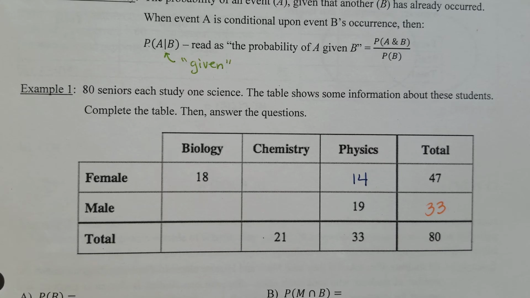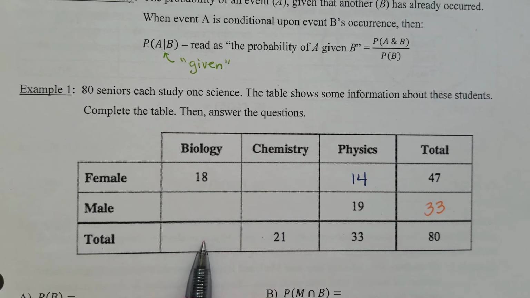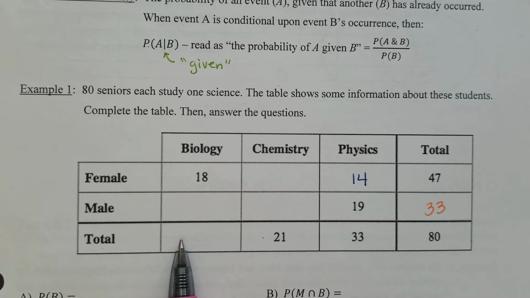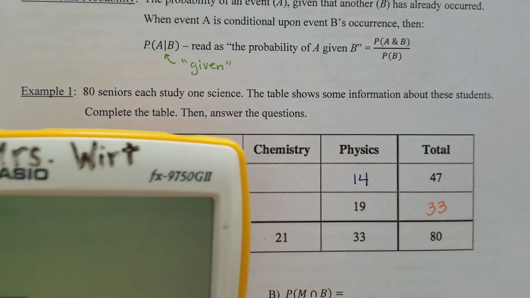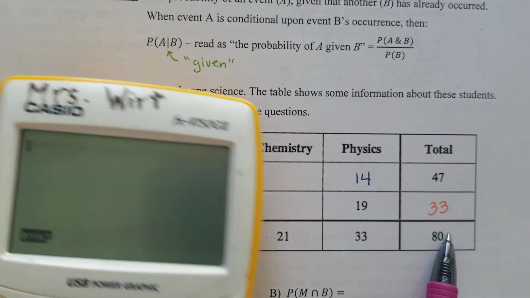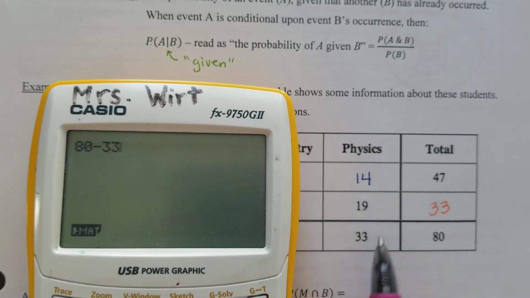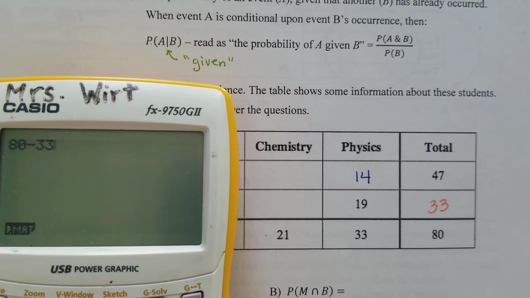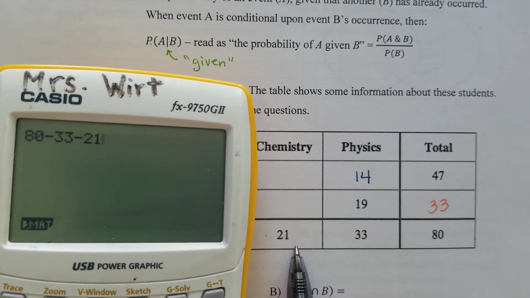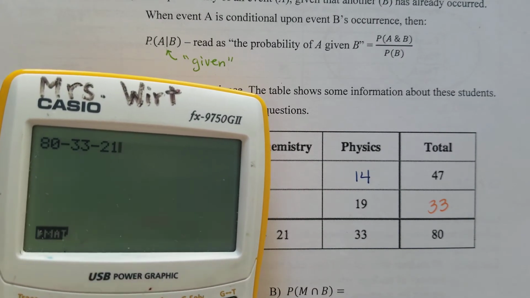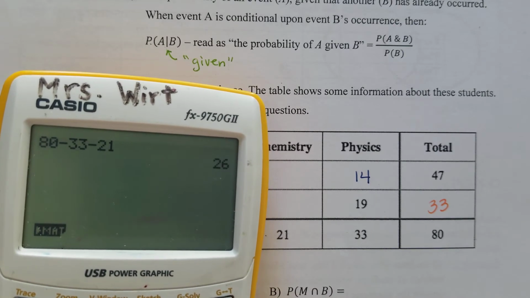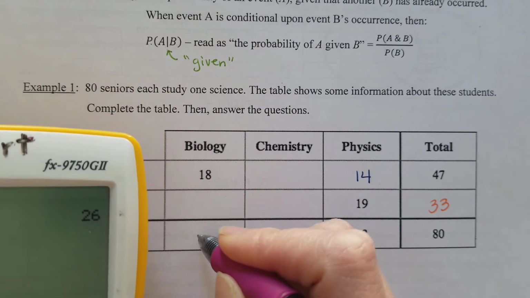And then I have a couple choices here. I can either figure out how many girls are taking chemistry, or I can find out how many total students are taking biology. So I'm going to go to this one first. Now this one, because we have 3 columns, is slightly more complicated. So I'm going to get my little calculator out here. We have this total of 80 students, and we have already accounted for 33 of them who are taking physics, and we've already accounted for 21 of them who are taking chemistry. So I'm subtracting those from my total, and whatever remains is how many students are taking biology, and so that's going to be 26.